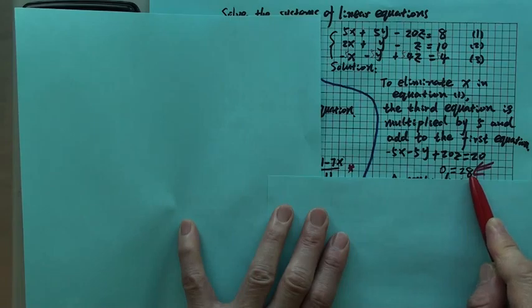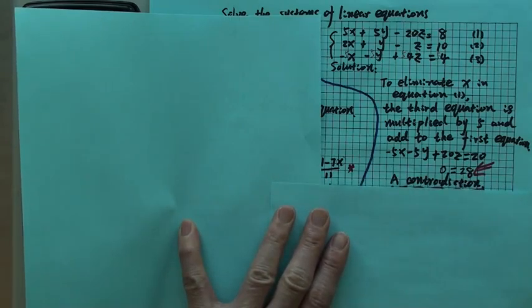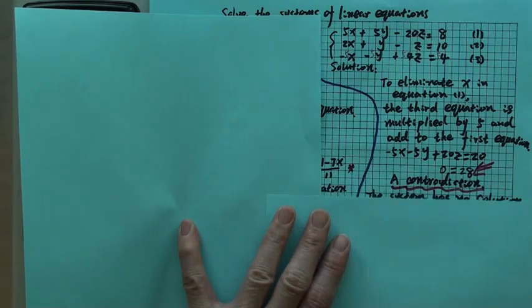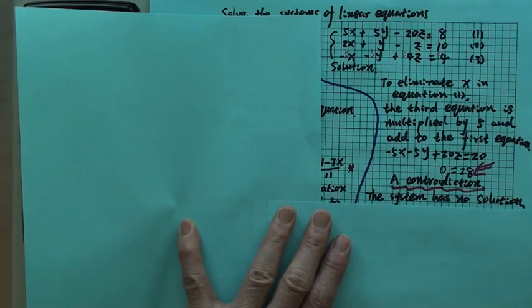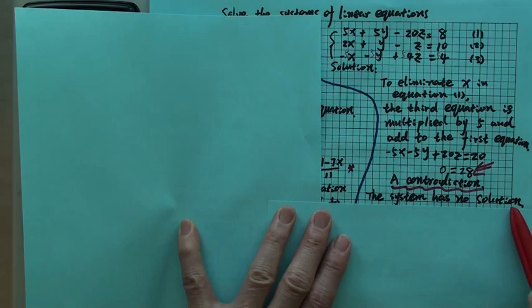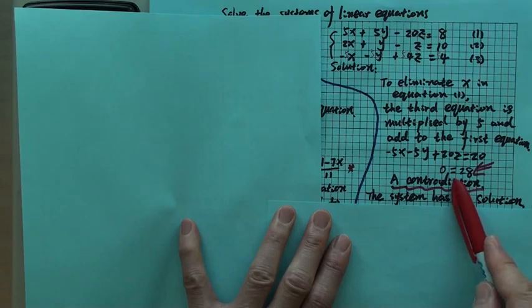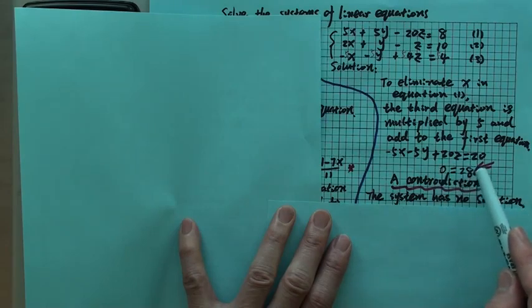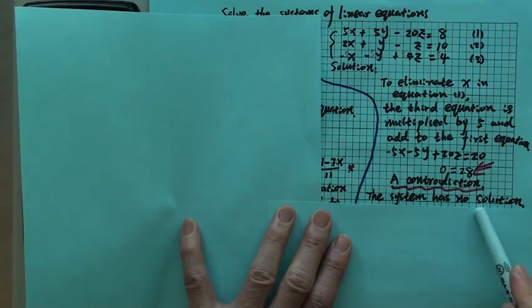That's ridiculous. It is a contradiction. Then what can we conclude? We conclude the system has no solution. So when you reach a ridiculous equation like this, you can conclude that.